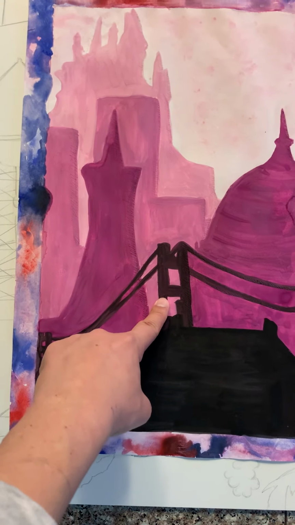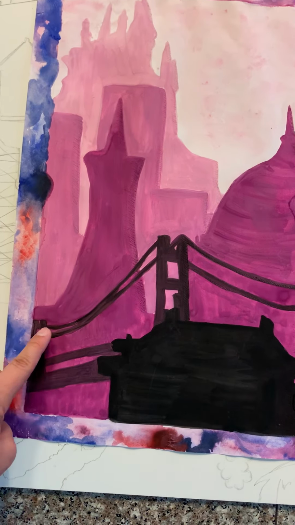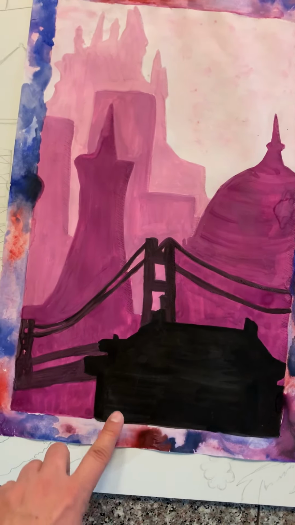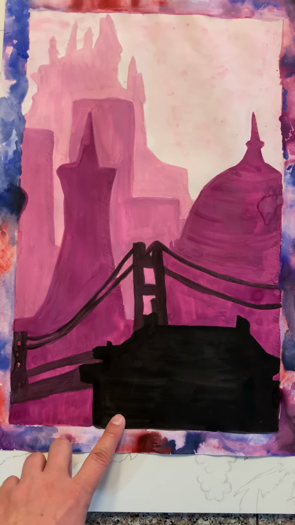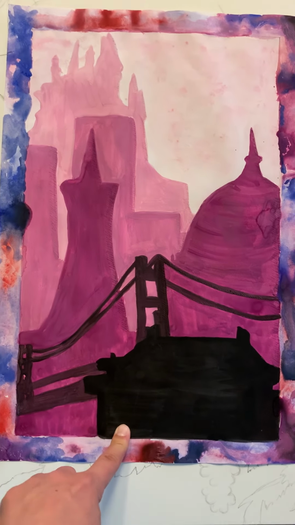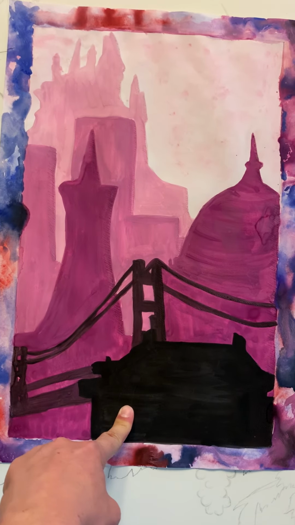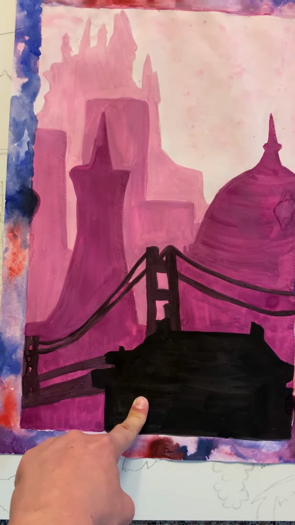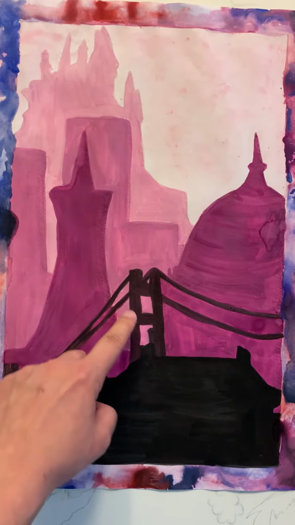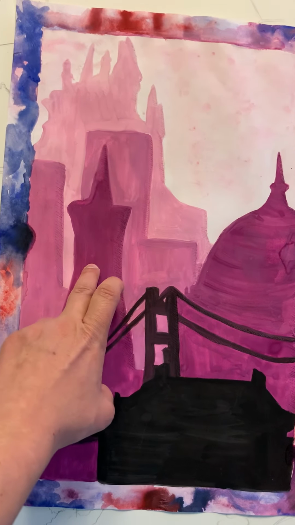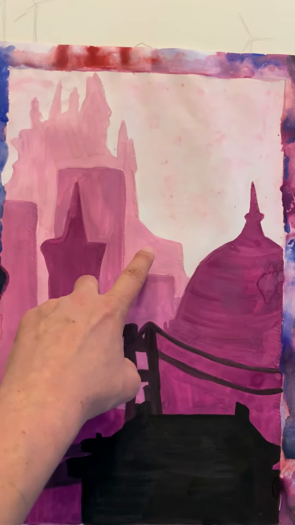Next I have the Golden Gate Bridge, which is purple plus more black, so another shade, excuse me. And then last I have this Japanese style building, which is purple plus a lot of black. It's not pure black though. So I have my shade, another shade, my tone, and my tint.